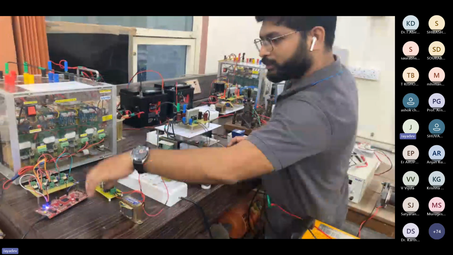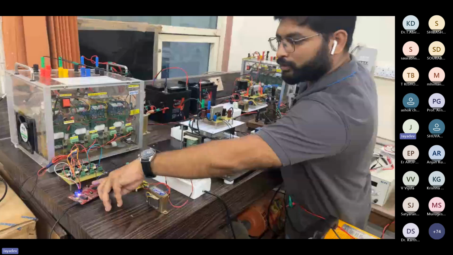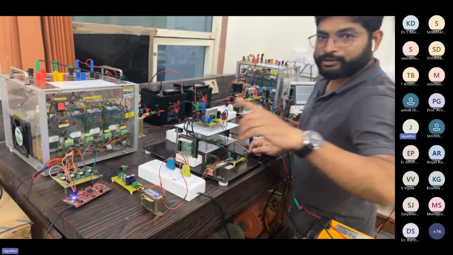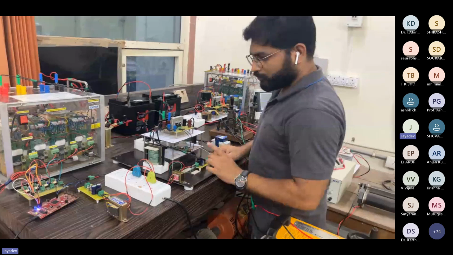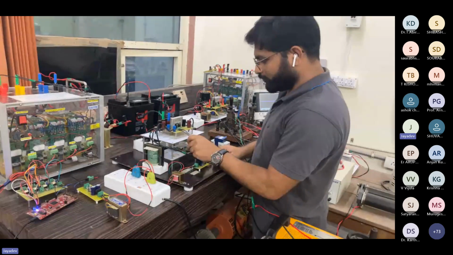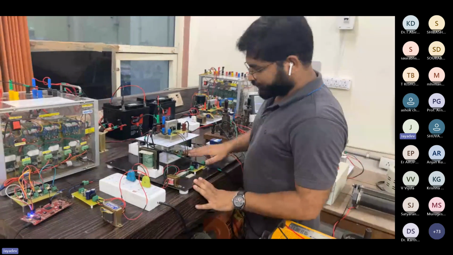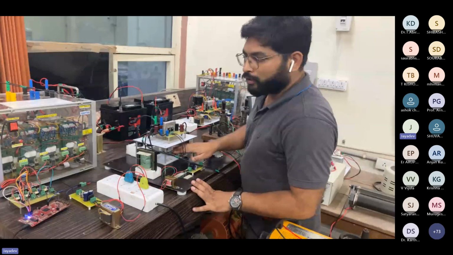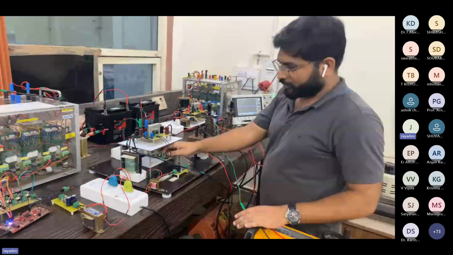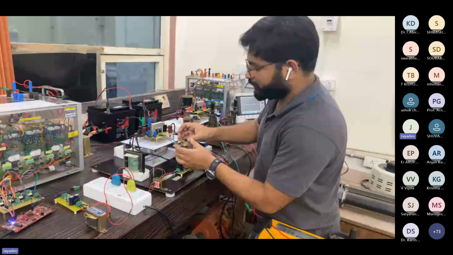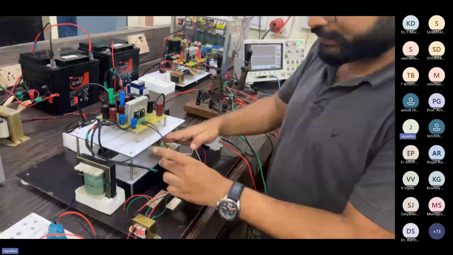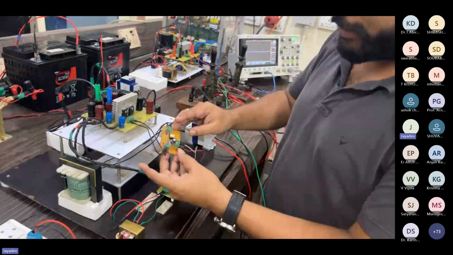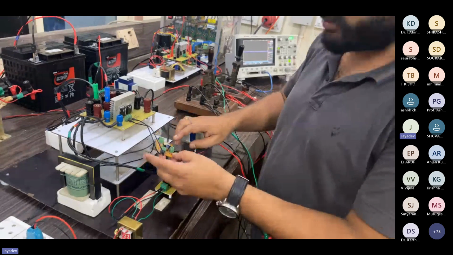Why do we need the driver circuit? Whatever pulse we get from the microcontroller is only 3.3 volt. But to trigger the MOSFET, we need around 12 to 18 volt, so to shift that signal up to 15 volt, we are using a MOSFET driver circuit. All this circuit you are looking at was designed and fabricated only in this lab.